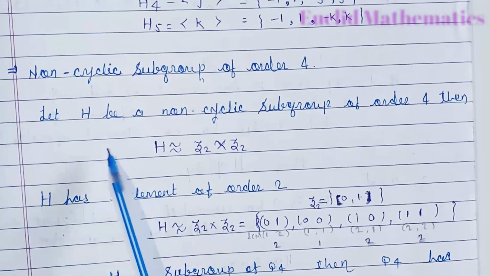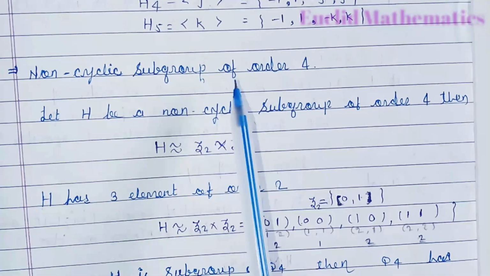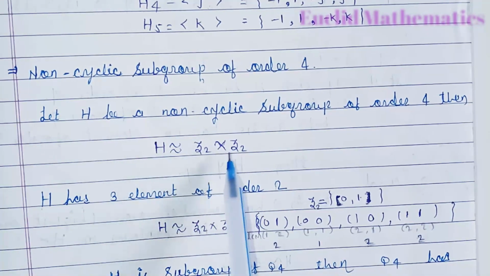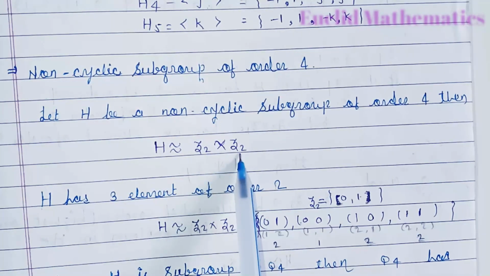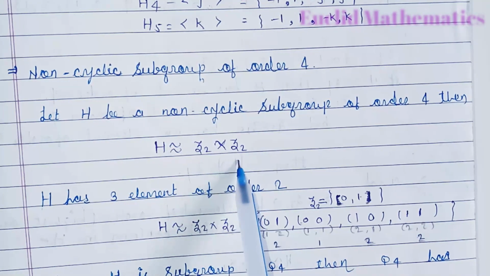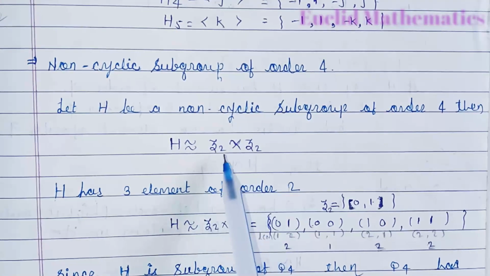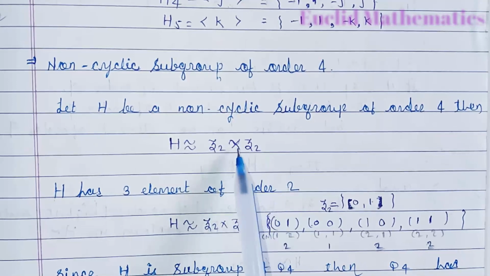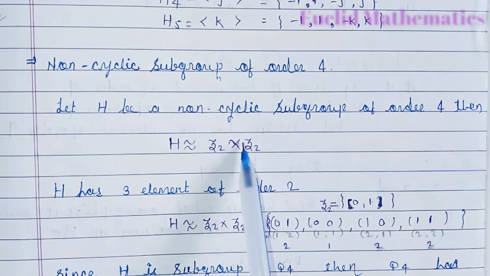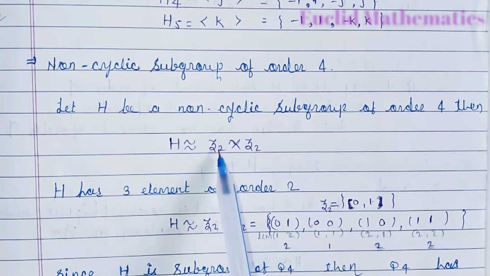If our group is isomorphic to the non-cyclic group of order 4, that means it is isomorphic to Z2 cross Z2, which is non-cyclic. Why is it non-cyclic? There are two ways to check. If in Zm cross Zn, m and n have GCD 1, then it is cyclic. But here the GCD is not 1, so we cannot say it is cyclic. And the other way is the following.